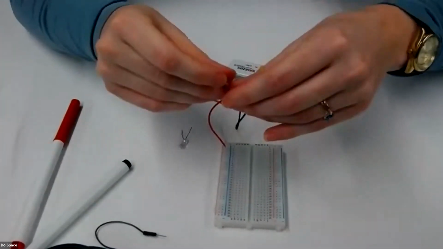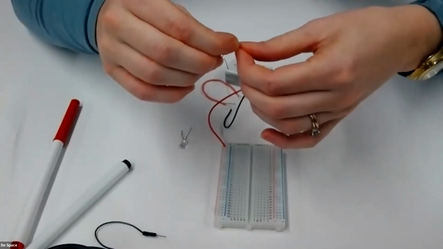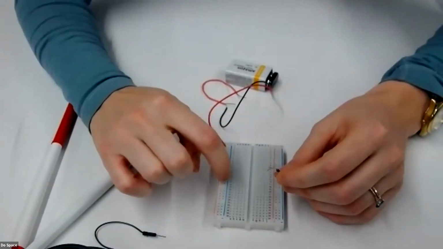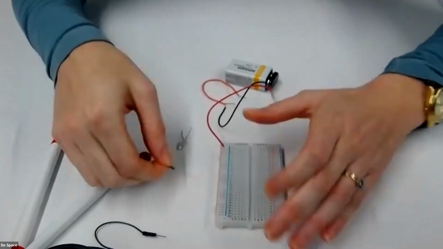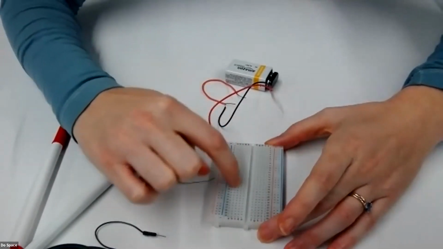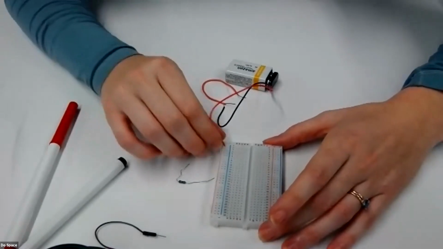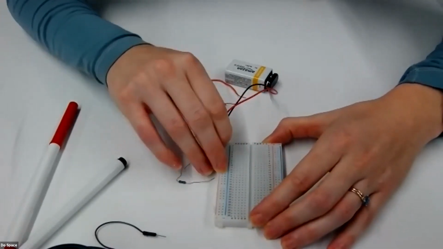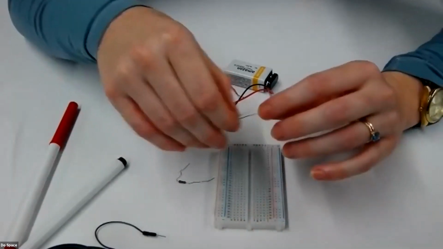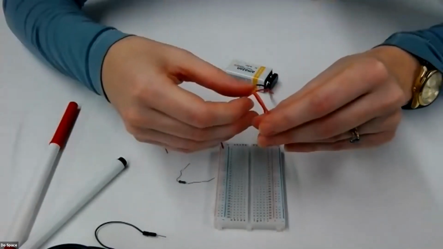Now we have to kind of think about it going this way. Now we're going to be thinking about it in terms of our columns as opposed to our rows.